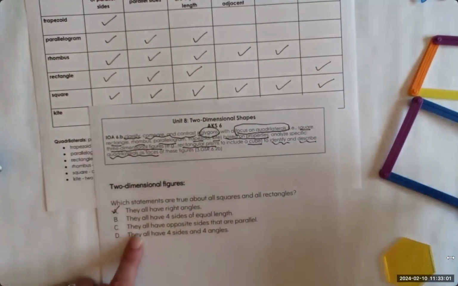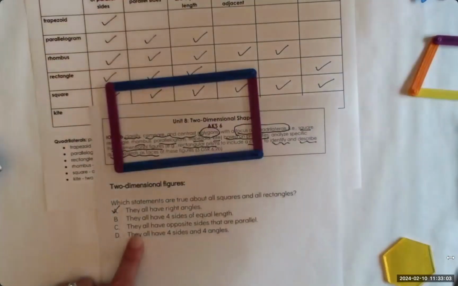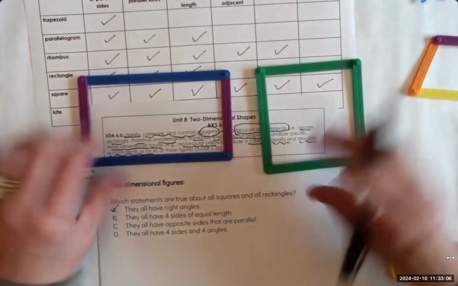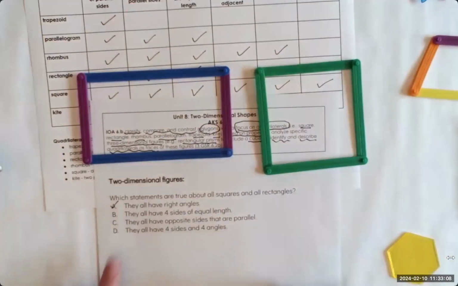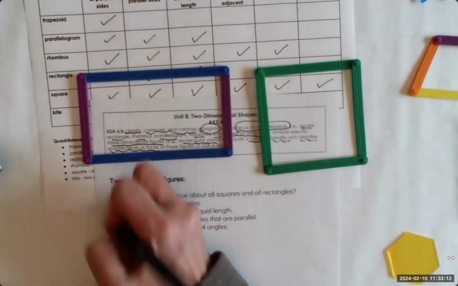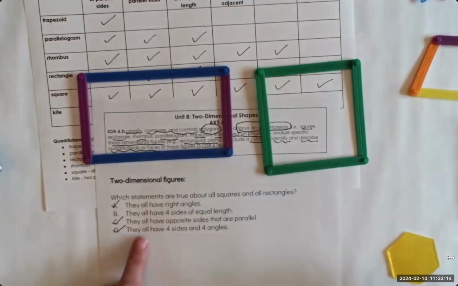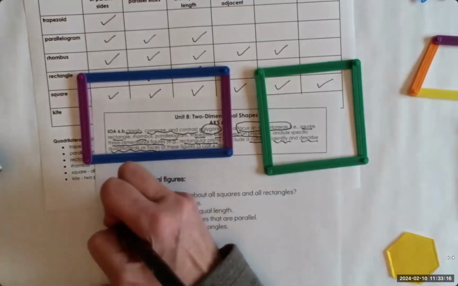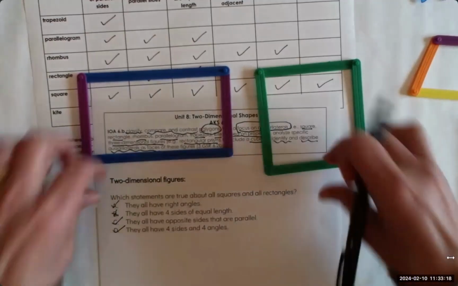They all have opposite sides that are parallel. Yep, here's my square, here's my rectangle, parallel, that is true. And they all have four sides and four angles. C and D are both true. B is not true. So the answer choices would be A, C, and D.